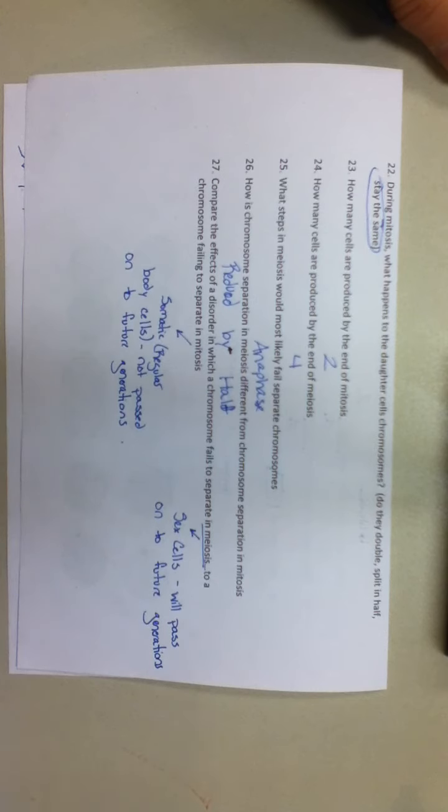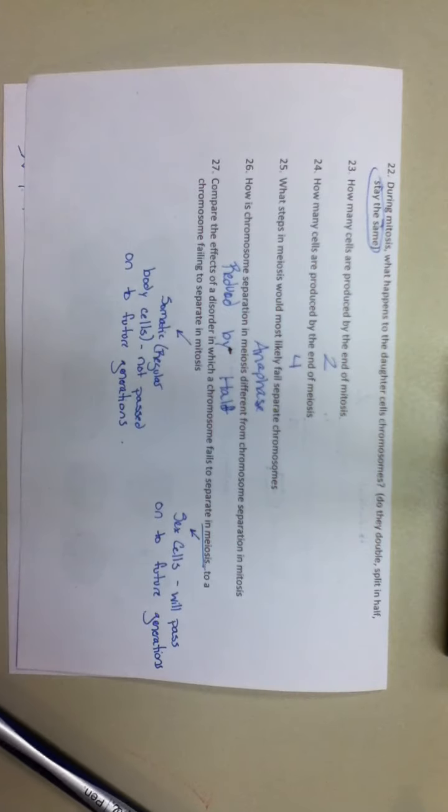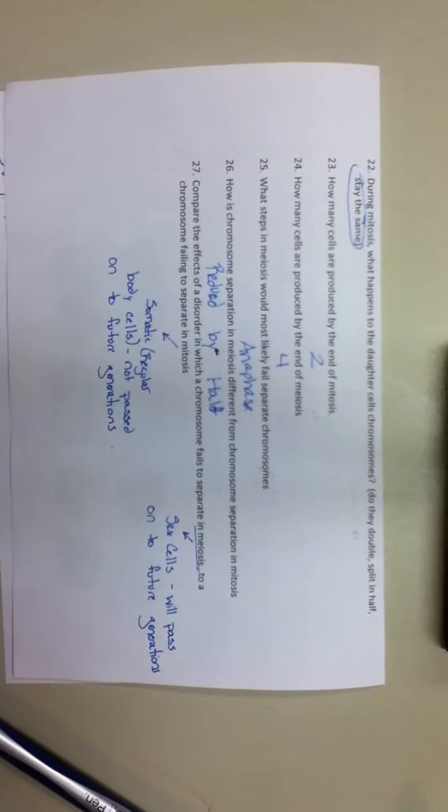All right, bear with me for a second while I take the camera down, and I'm going to go back to number 11. Number 11 was this picture, wanting to see the difference between the processes of meiosis 1 and meiosis 2. So I'm going to take this out and try to film it. I want to show you the picture from the slideshow.